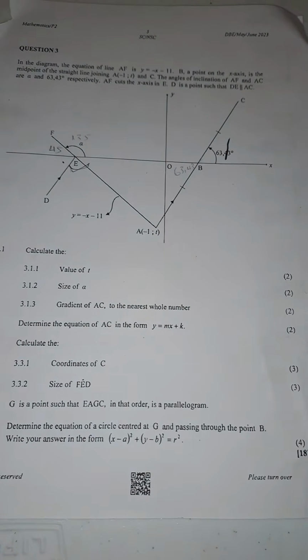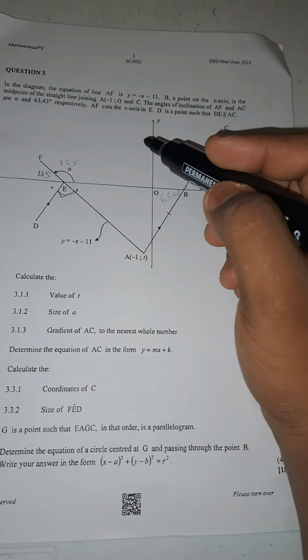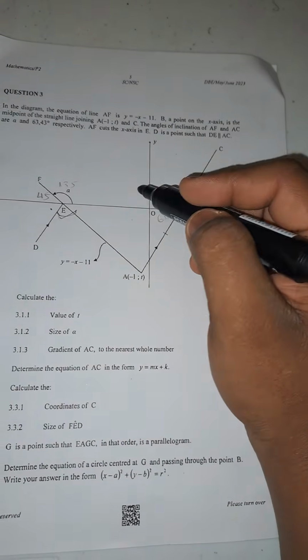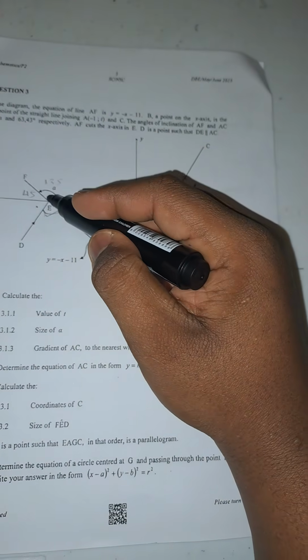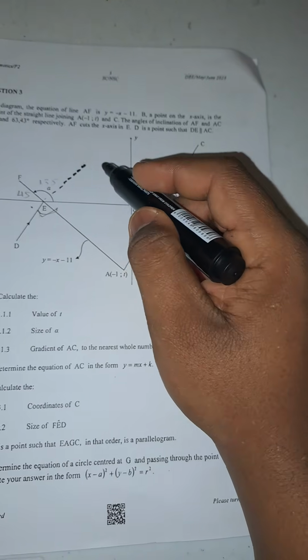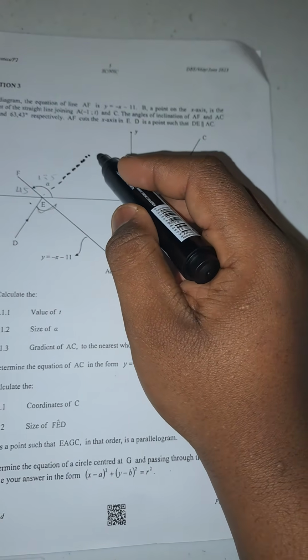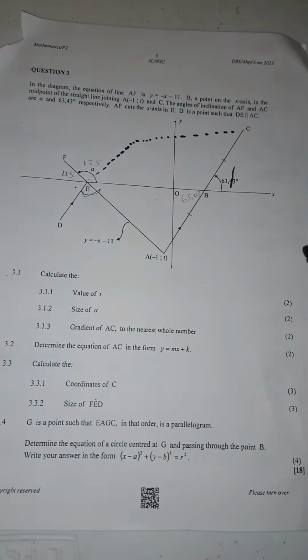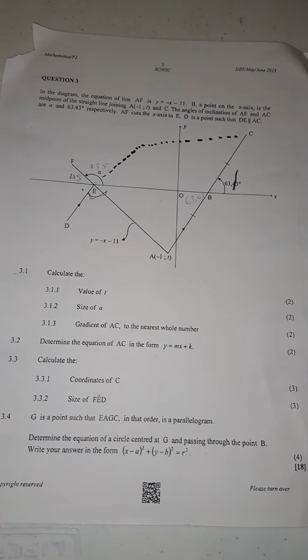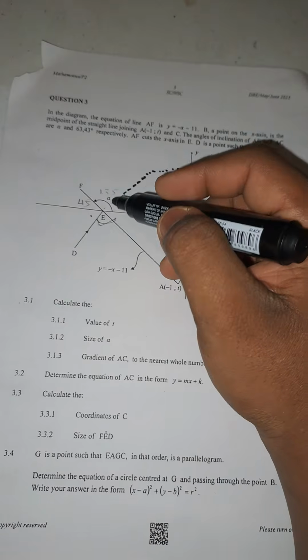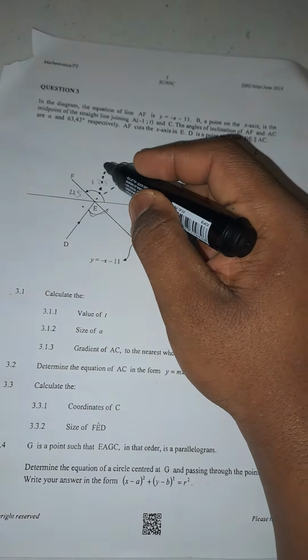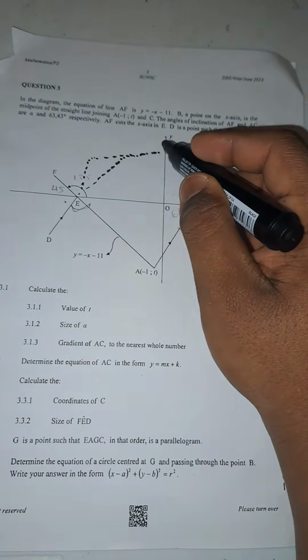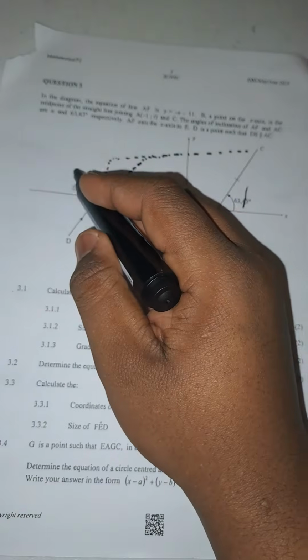Okay, so let me construct C. It's going to be somewhere here, and then it's going to be something like this. I think this is my parallelogram. It must be somewhere there, the G.